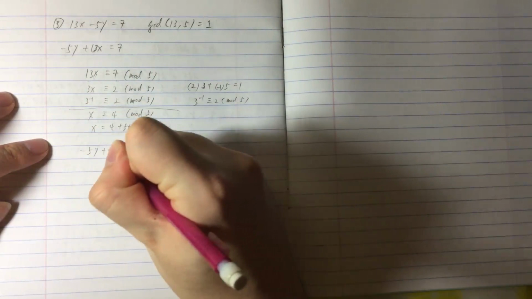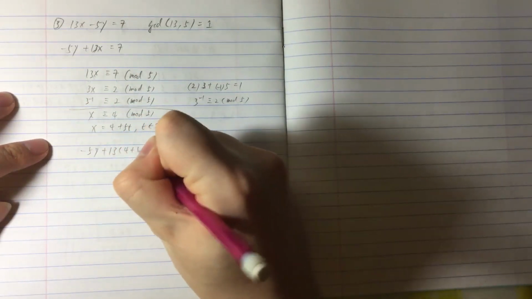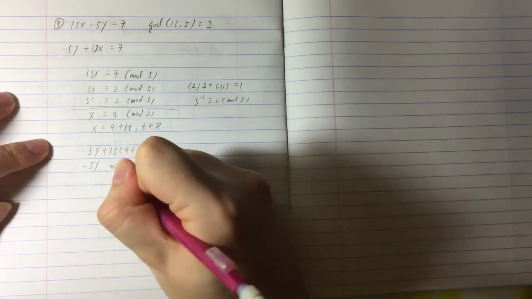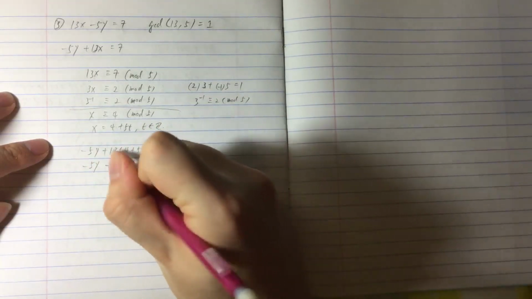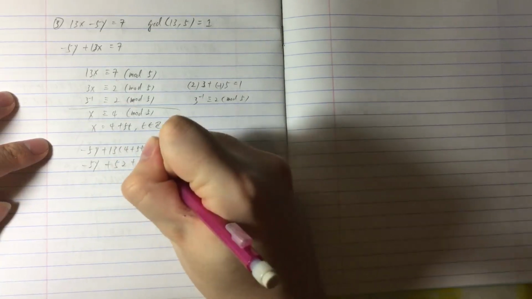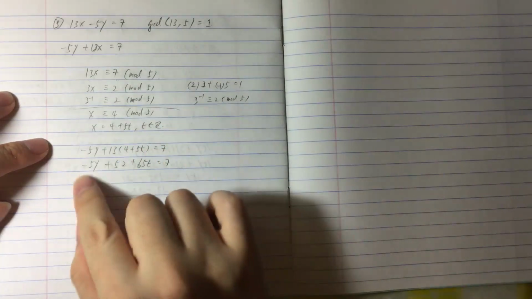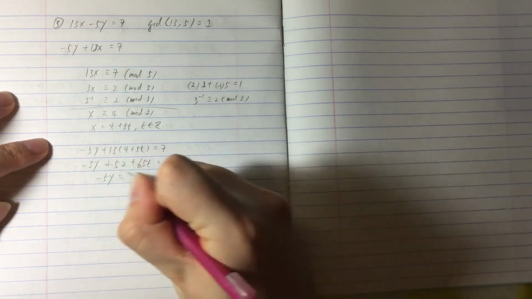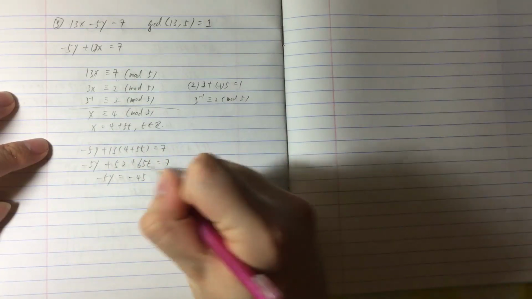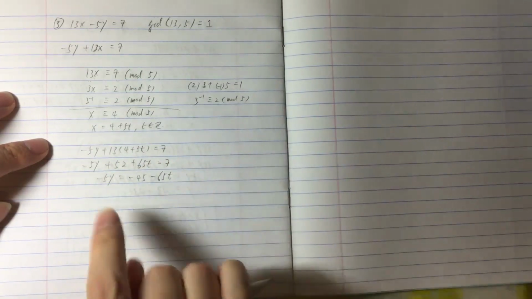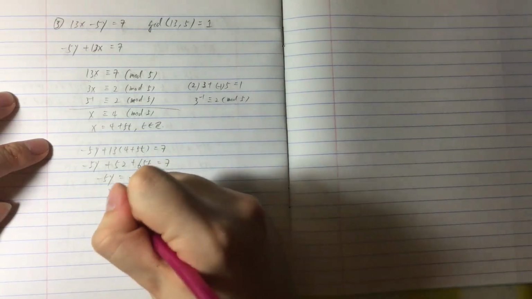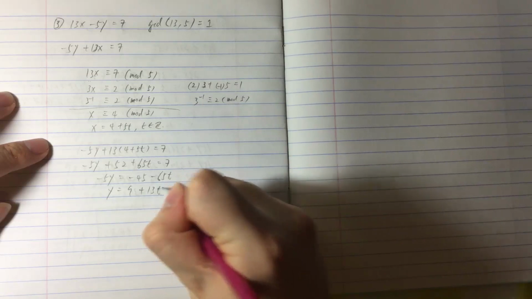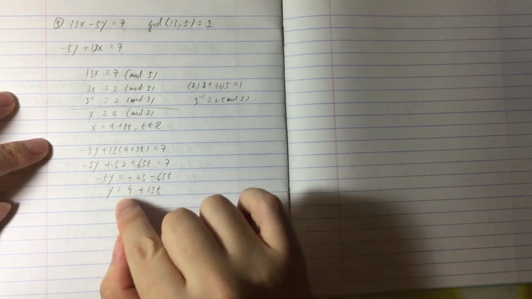Negative 5y plus 13 times x, where x is 4 plus 5t, equal to 7. Distribute 13, we get 52 plus 65t, equal to 7. Then solve for y. Let me move this 2 term over. Negative 5y equals negative 45 minus 65t. Then divide both sides by negative 5. y equals 9 plus 13t.